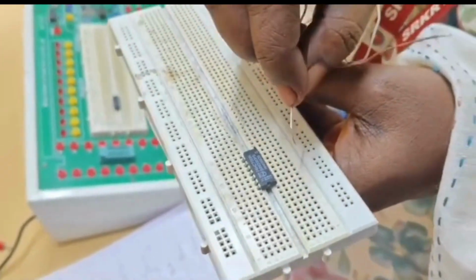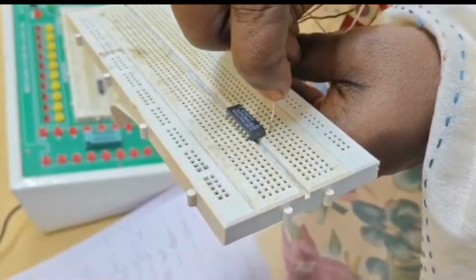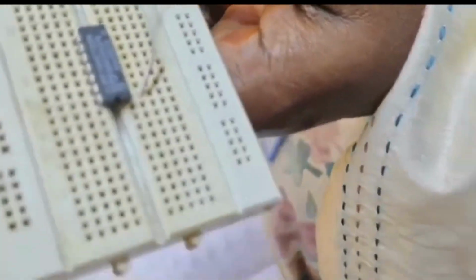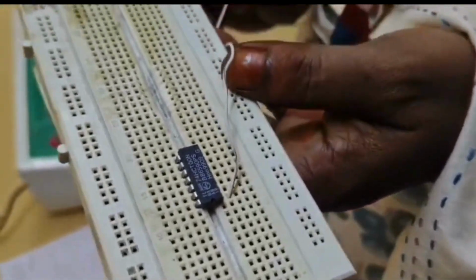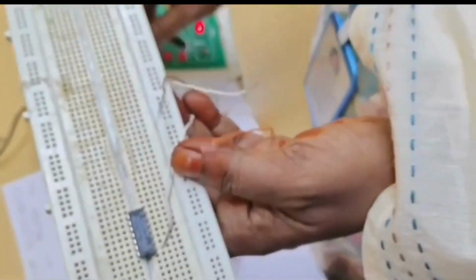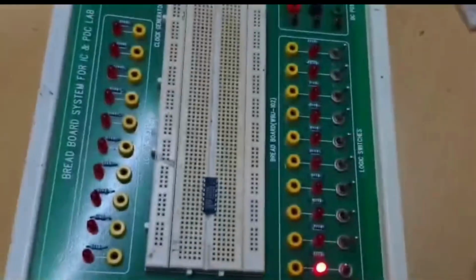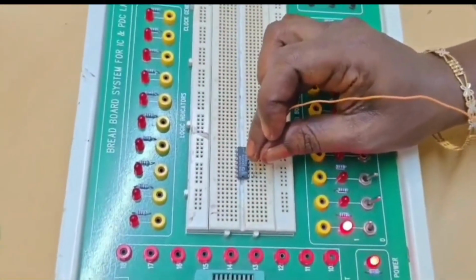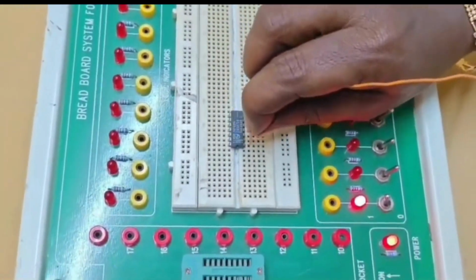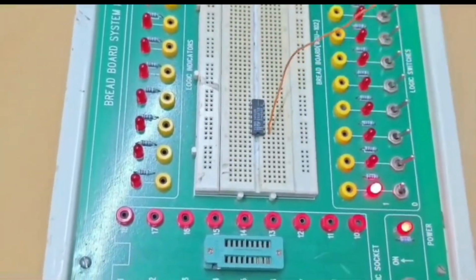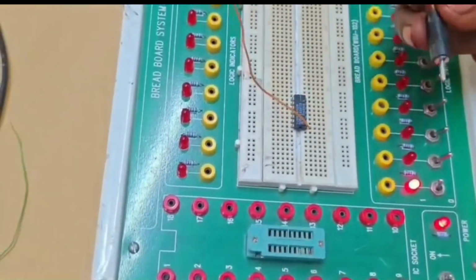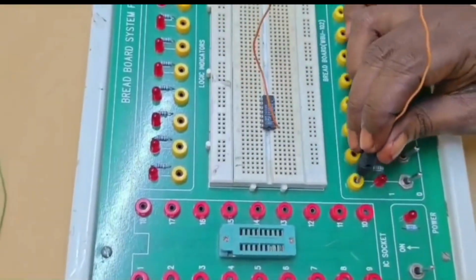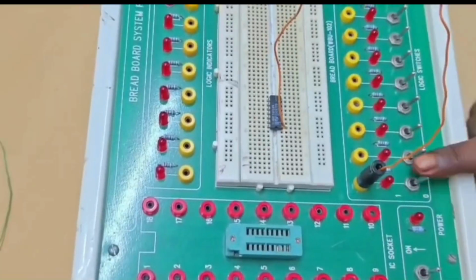Suppose you want to connect pin number 1 to an input, then you keep one end of the wire at pin number 1, and the other end of the wire can be connected to the switches.